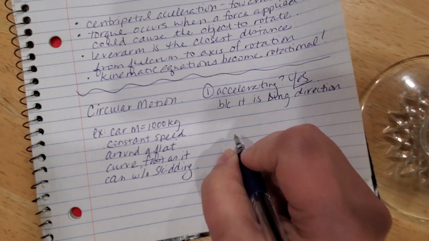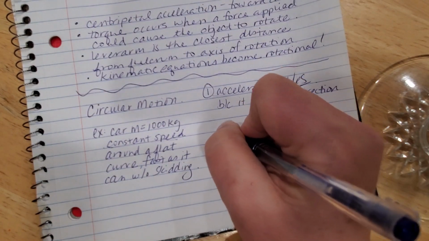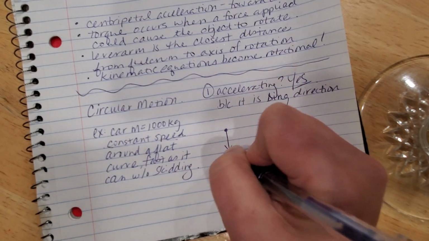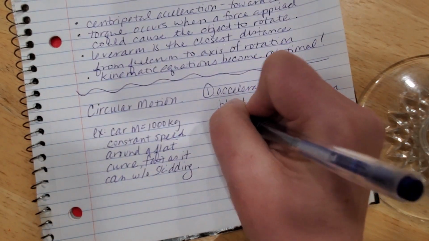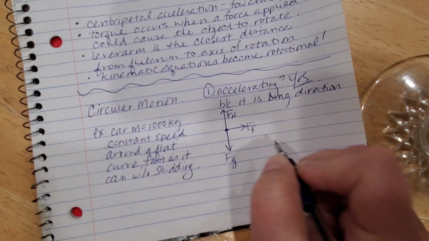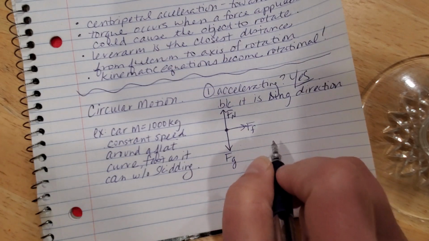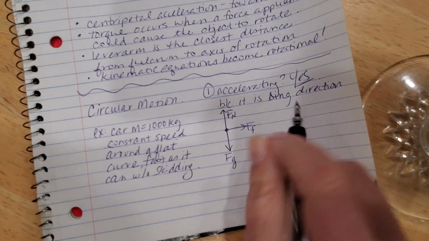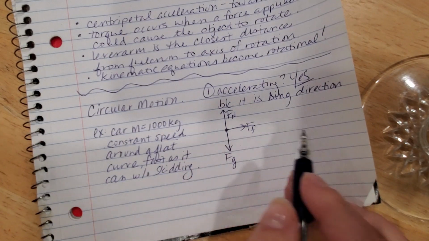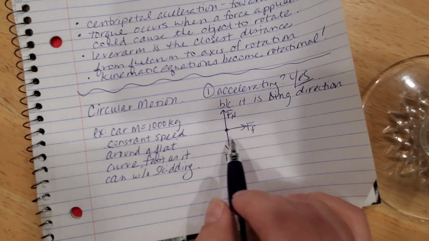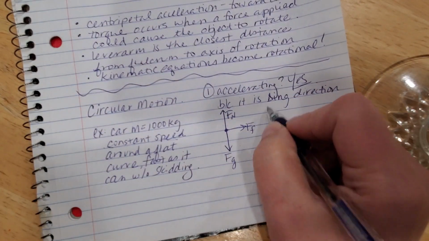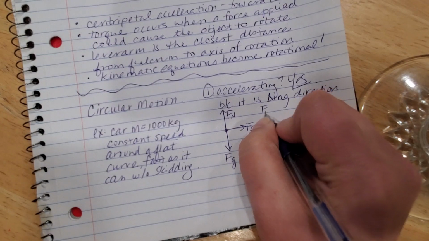Let's draw a free body diagram, because that's what we do. And define the system, because that's what we do. Weight down, normal force up, and we'll have a frictional force toward the center of the track. Now, we're talking the system car, earth, road. We're not talking about engine or anything. So let's define the system here in our description of forces.